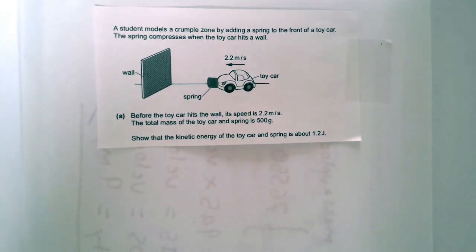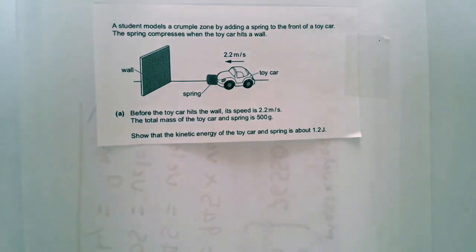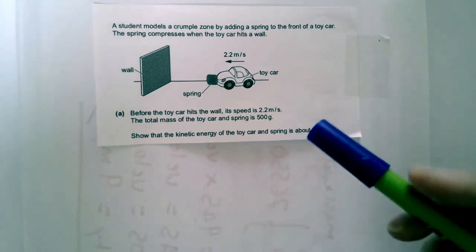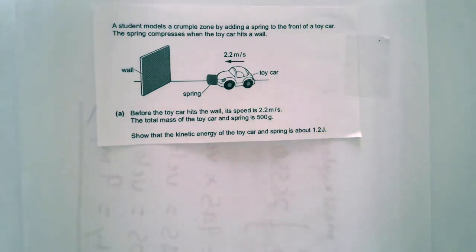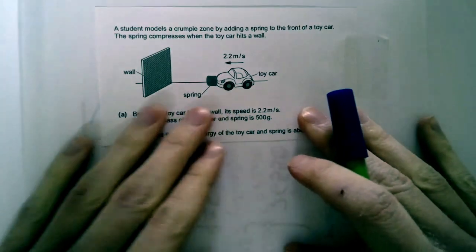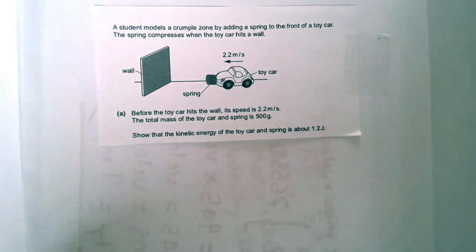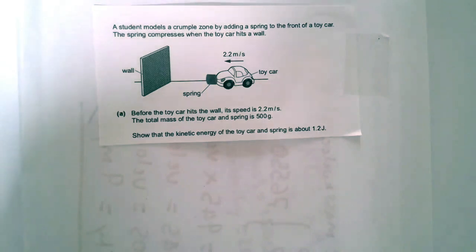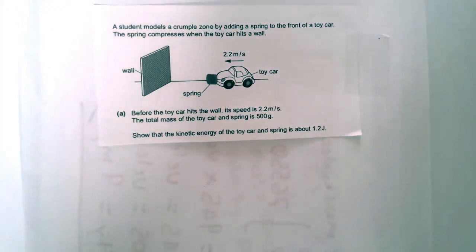Okay, so if we look at this exam question, this is exactly how these questions would look like. This was from the 2018 paper. It was in the year 11 mocks, and people answered it reasonably well, although they made one mistake that is easy enough to make.